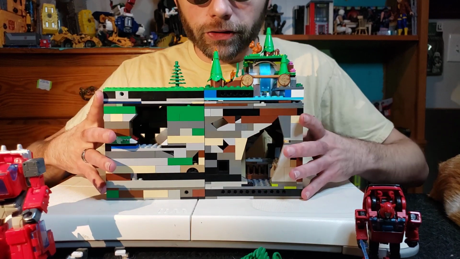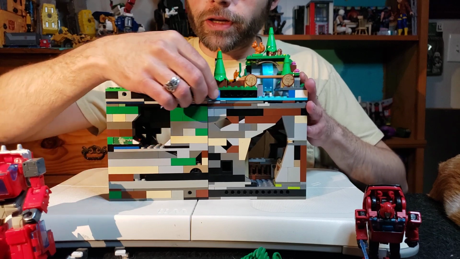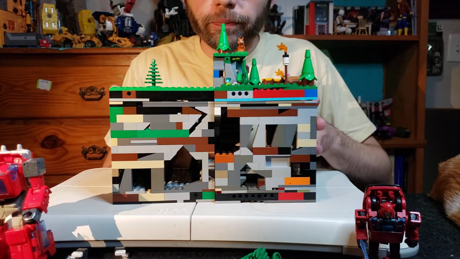Okay, so I've got these two guys sitting right here with the toppers. I wanted to showcase how the toppers mesh together. We can spin it. I do love that.